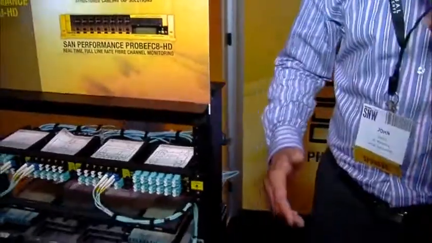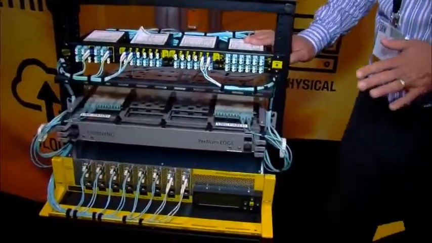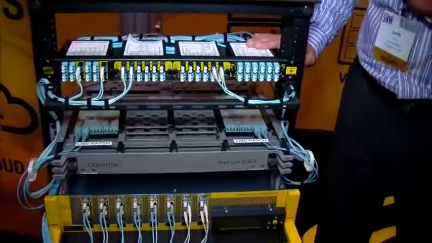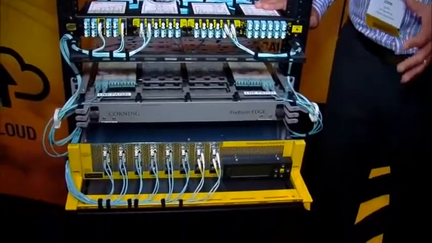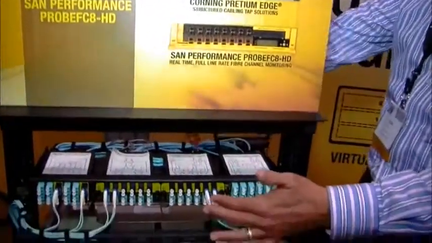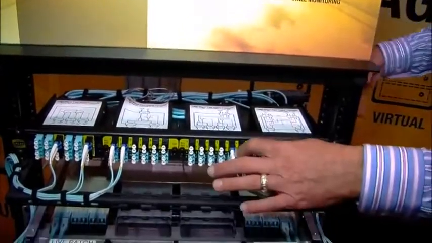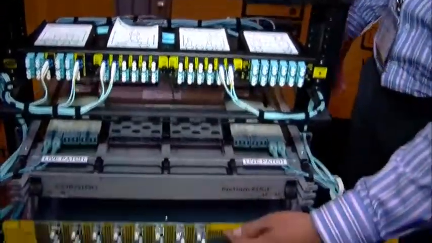This is a display of 2 different TAPs. The TAP is a passive, non-powered device. It sits, typically, in between the fiber channel core switching and storage infrastructure. The live feed would go into the TAP here. The primary path would come out of the back and carry on to the storage array or switch. A secondary path would come out and into our SAN performance probe.